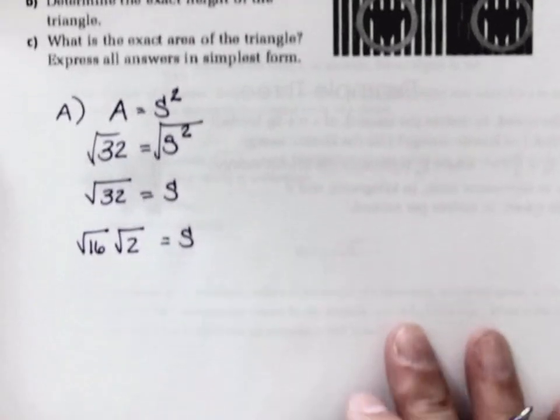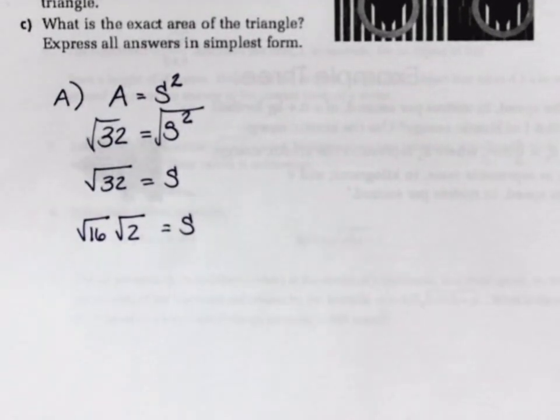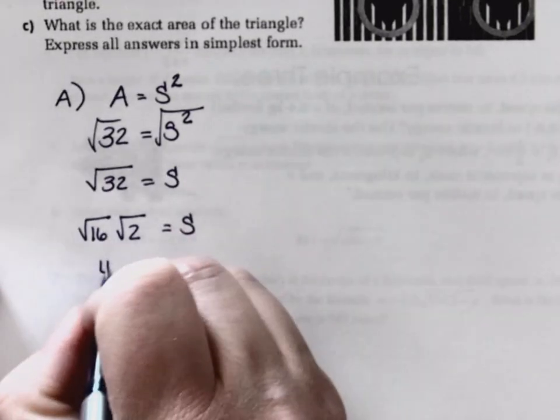And if you're still not comfortable with that, I would encourage you to keep practicing, like look at numbers, start thinking about them in their factor pairs. What does that look like?